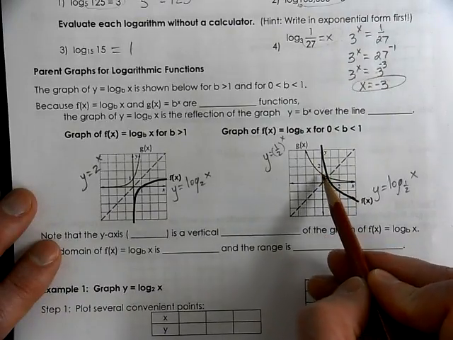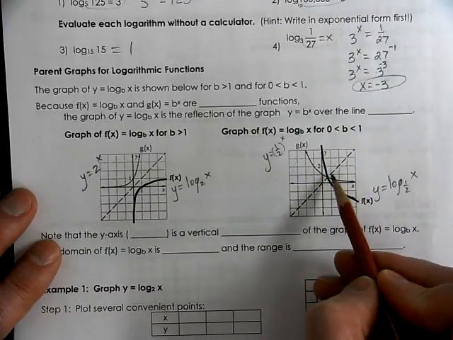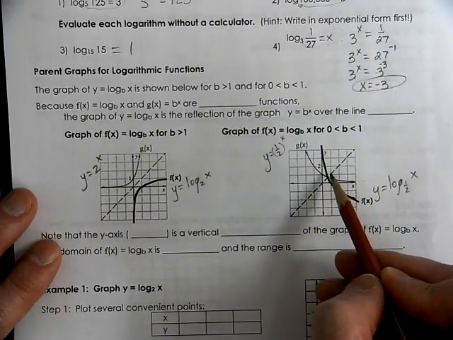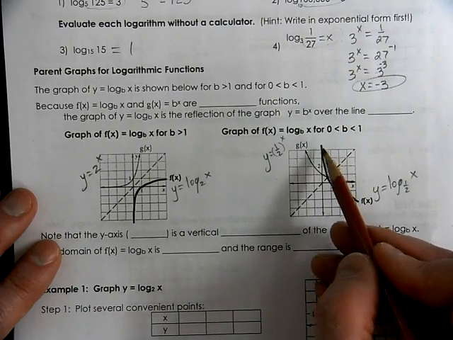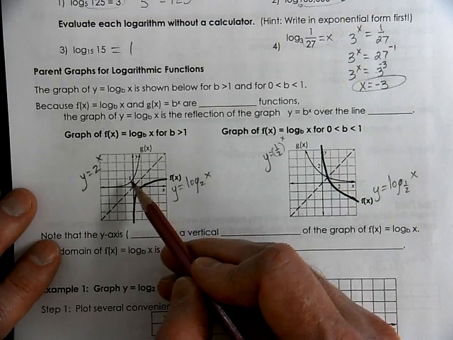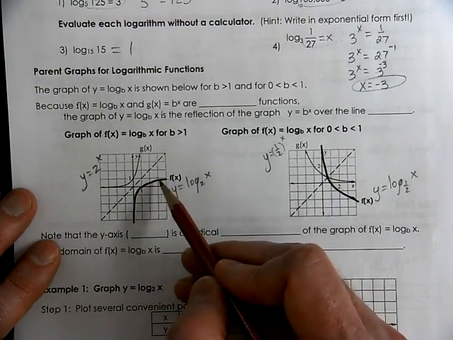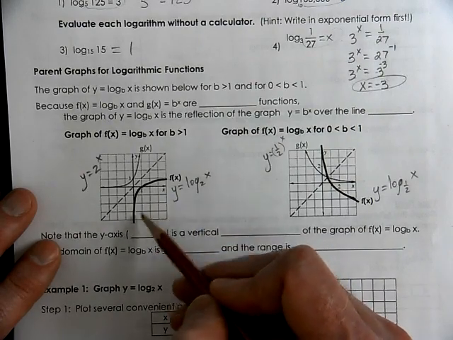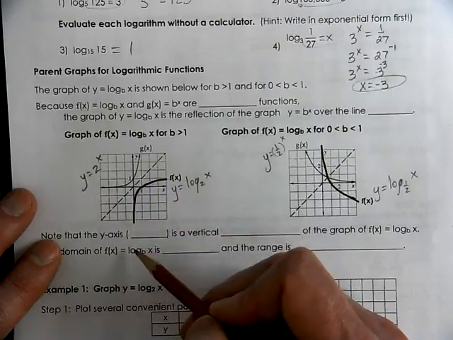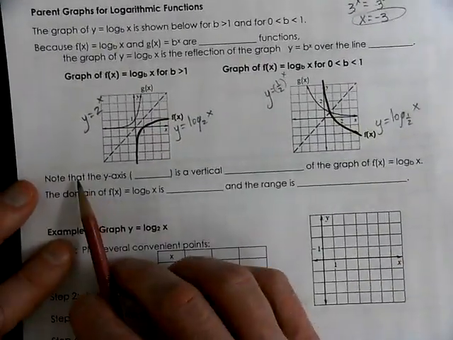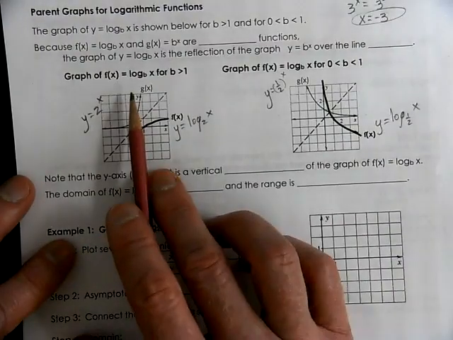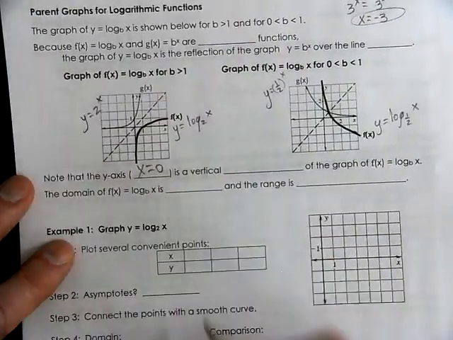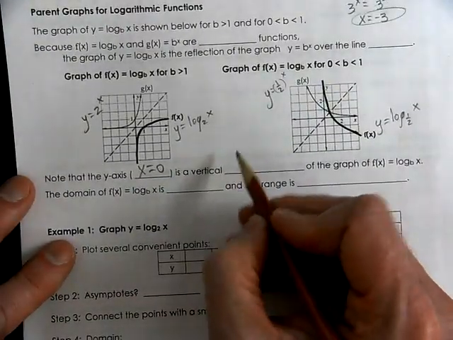Notice what used to be positive x values was an asymptote. Now we have positive y values as your asymptote. Over here, it used to be negative x values was your asymptote. Now we have negative y values approaching the asymptote. So it's just reflecting across. So now we have the y-axis as our asymptote. So that is x equals 0. That's our vertical asymptote.